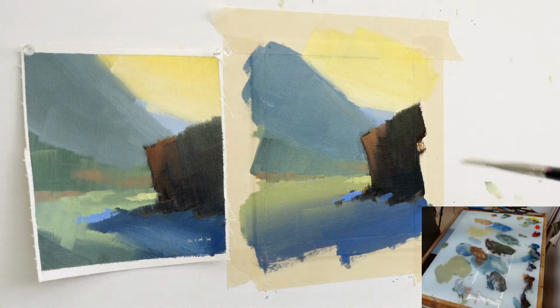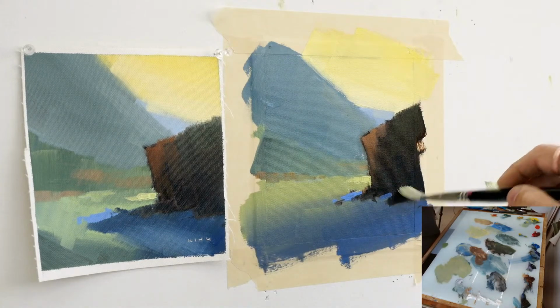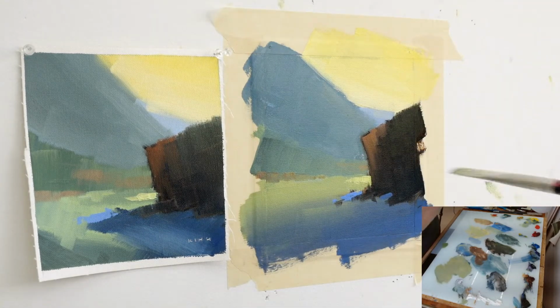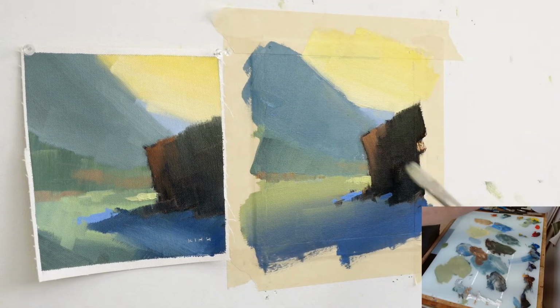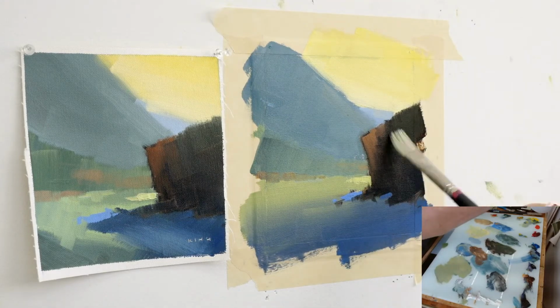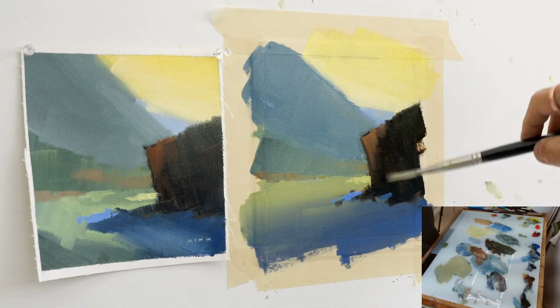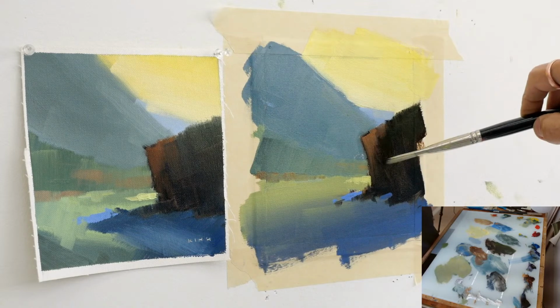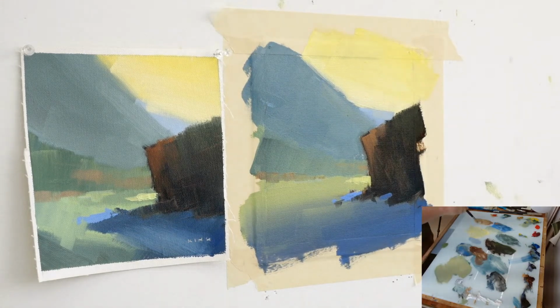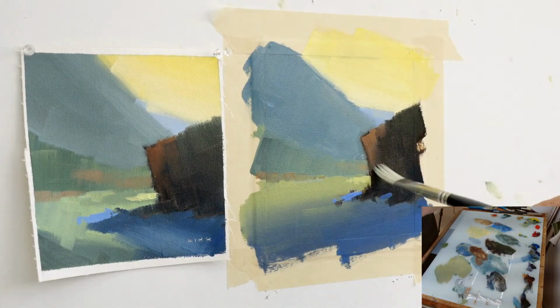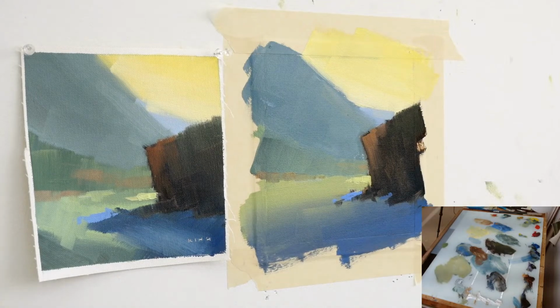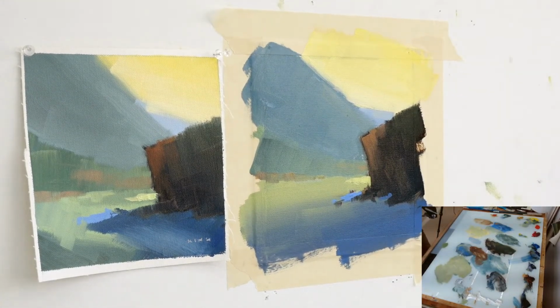If I wanted to, I could kind of clean this up a little bit. Maybe try to lift some of that paint to give it a little bit of interest so it's not so dark. But overall, I think I'm happy with that. I like how that's worked out for me. I think this is a much better direction.